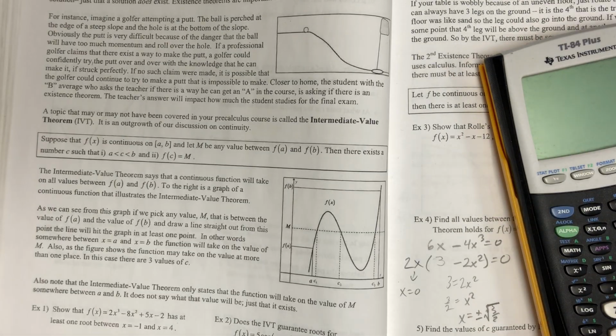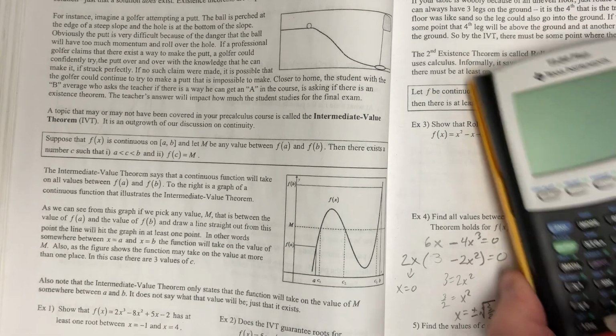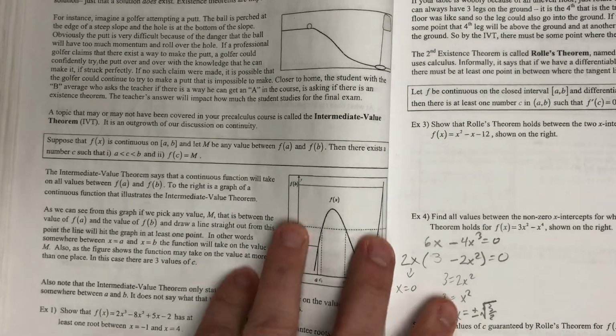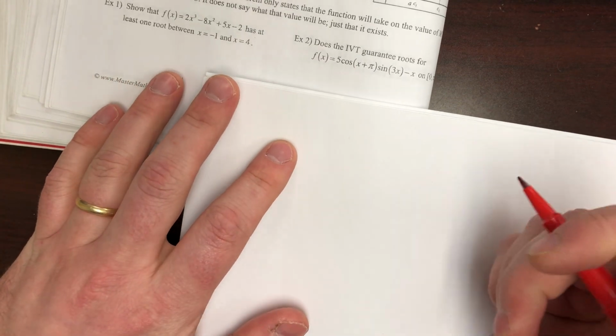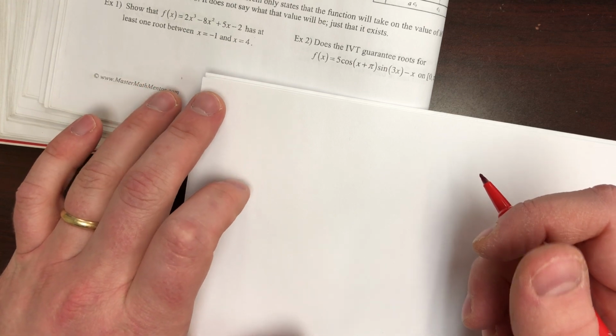IVT, one of our theorems right there. So example 2, half an hour in, we're only on example 2. It's worth going slow and talking about the language and making sure it makes sense. Let this take the time it needs to take.